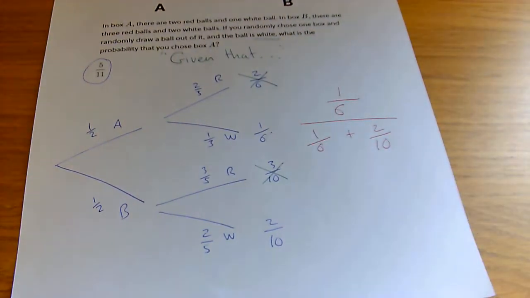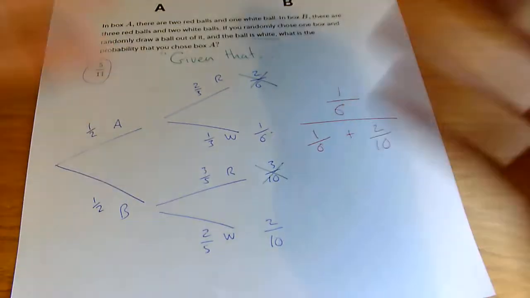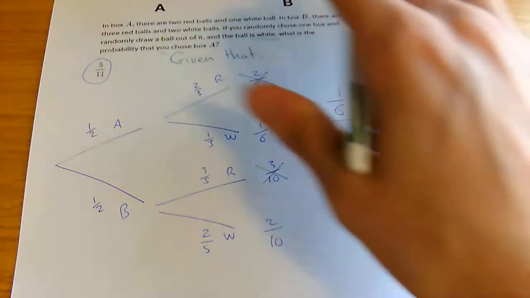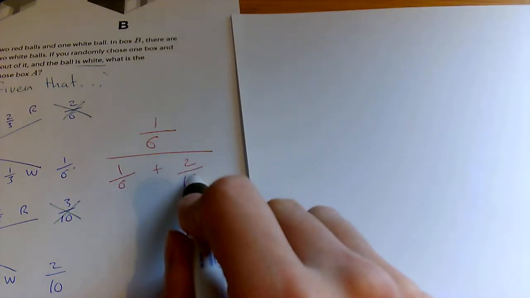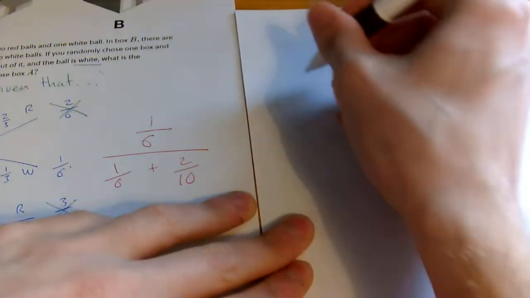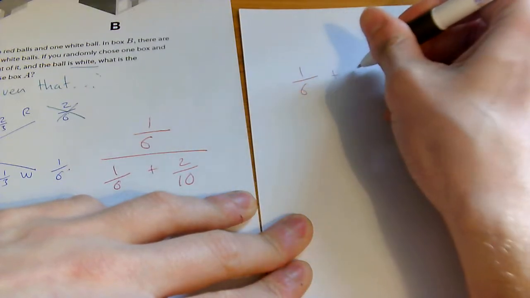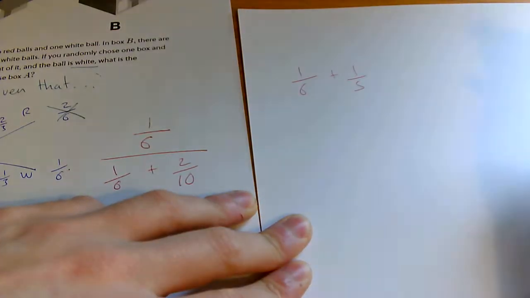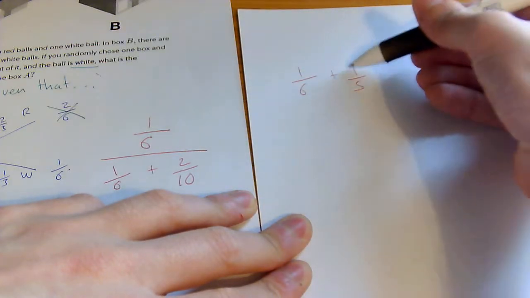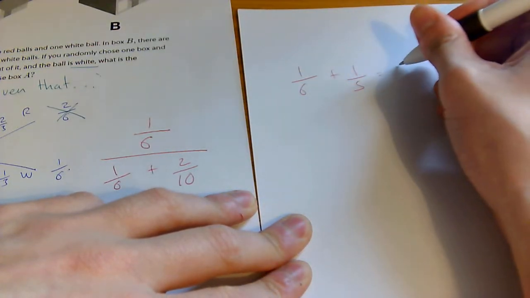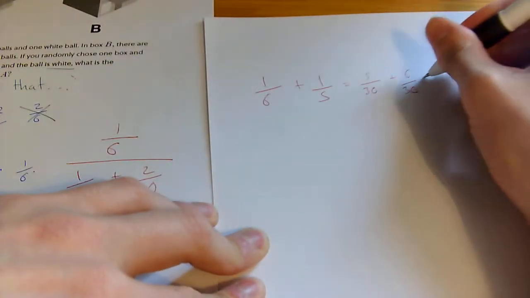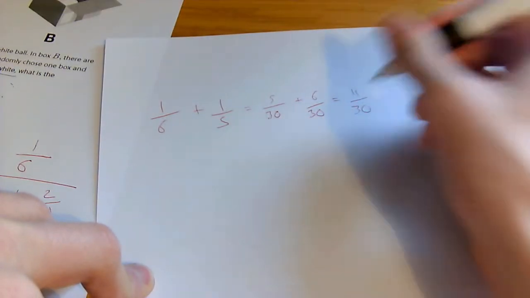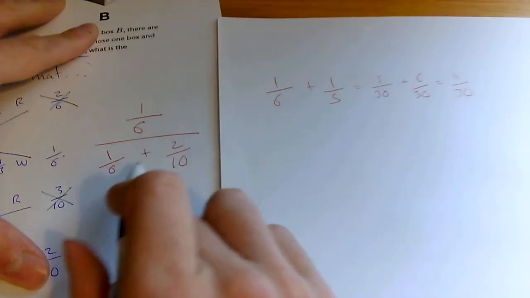That's our answer. If you've got a calculator in front of you, you type it in like that, it gives you the answer, that's fine. If you haven't got that, we've got to do a little bit of fraction maths here, but it's not too complicated. I'll just simplify this one straight away into 1/5, and I'm going to add the fractions in the denominator separately. You multiply these two by 5, these two by 6 to get common denominators. 5 over 30, 6 over 30, add together, 11 over 30. So that is the result of adding these two together.